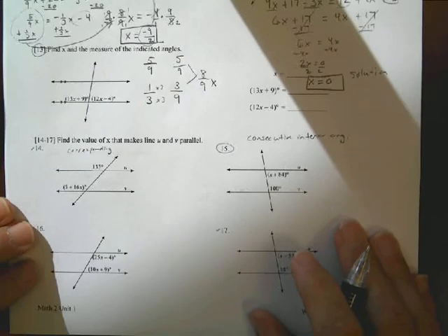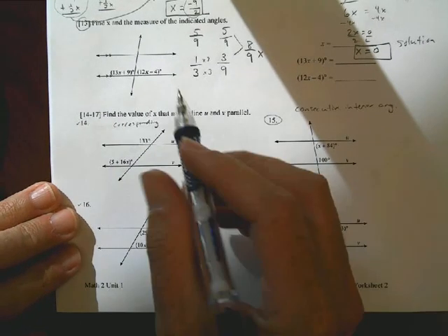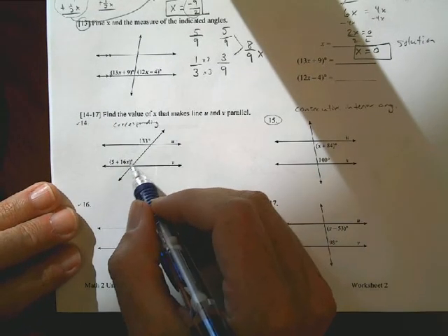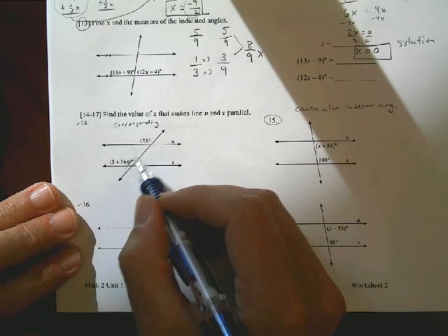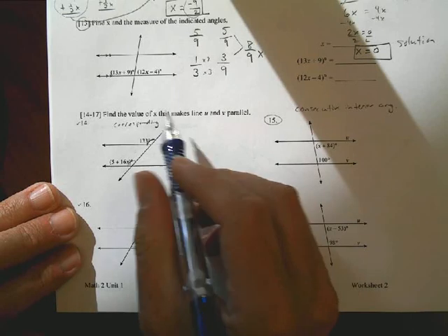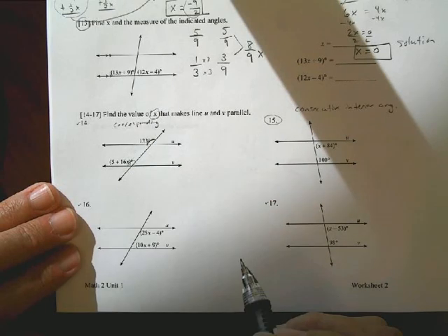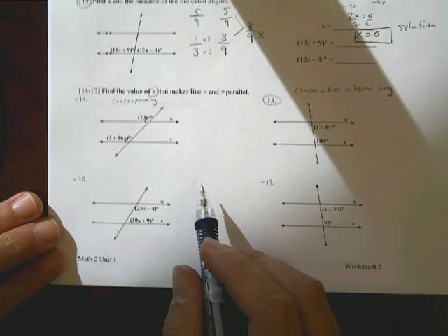Let's look at a couple more here before we wrap it up. First of all, down the bottom, we're going to look here, just a little quick note. In this first one, which unfortunately we won't solve, but again we have two corresponding angles like we had before, which means they're going to equal each other. So in solving the value of x, you're going to set these equal to each other to find out what x is going to be.